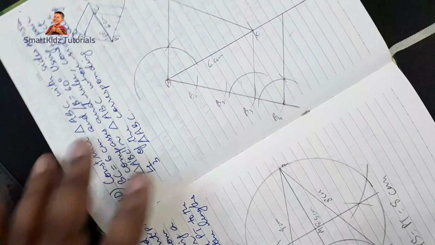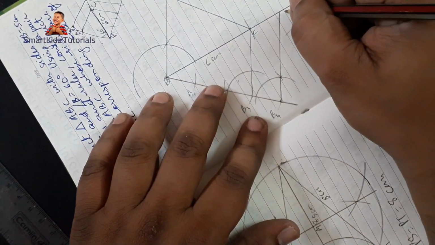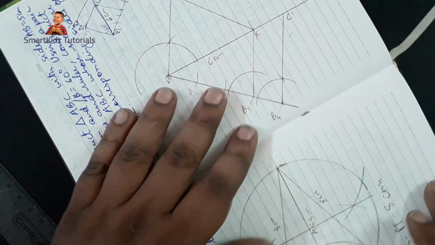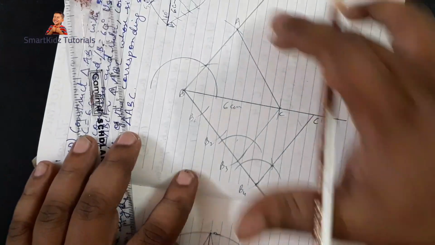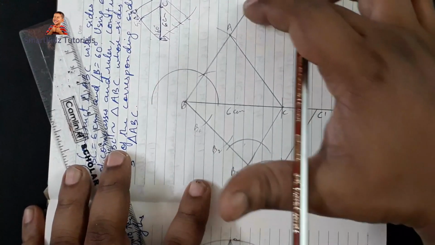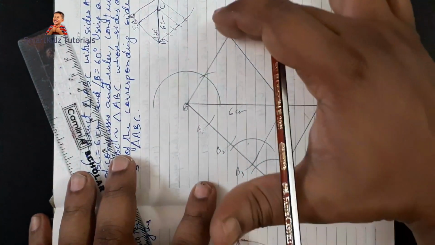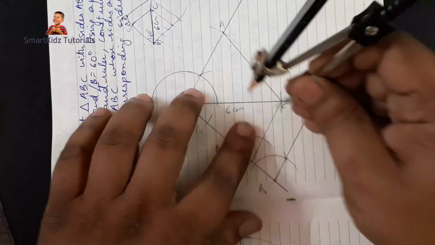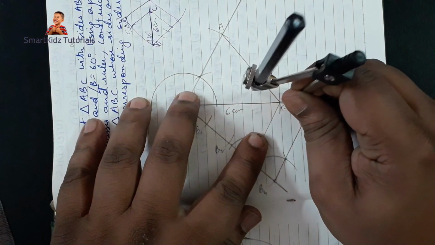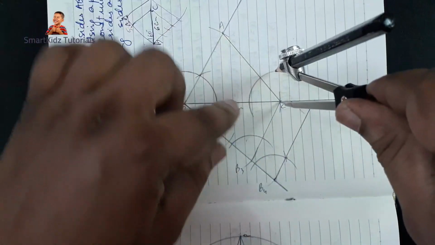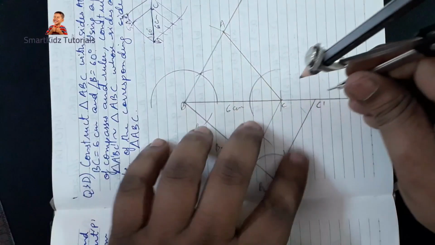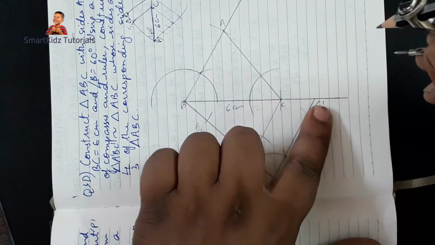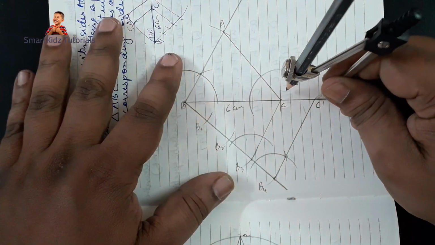So that's marked, and we'll mark this as C dash. Next we have to do the same thing over here and draw another one that should be A dash C dash, parallel to AC. So once again take a measurement randomly such that I cut an arc like this, and using the same measurement I'll keep it on C dash and draw another arc.